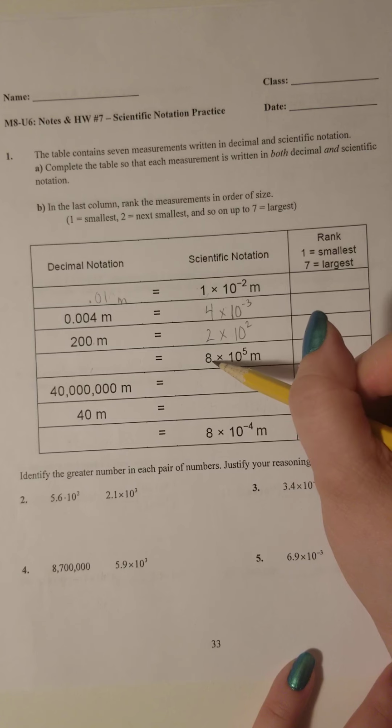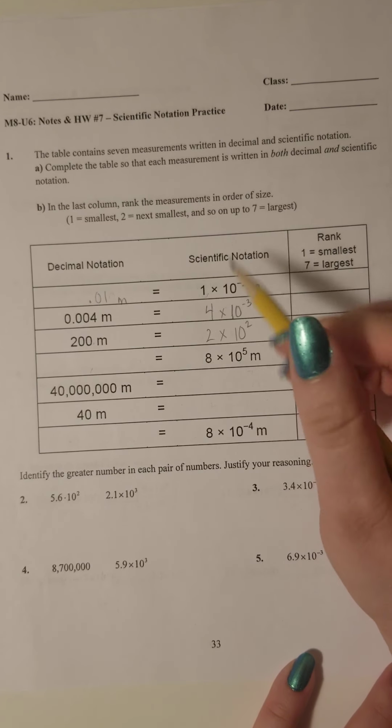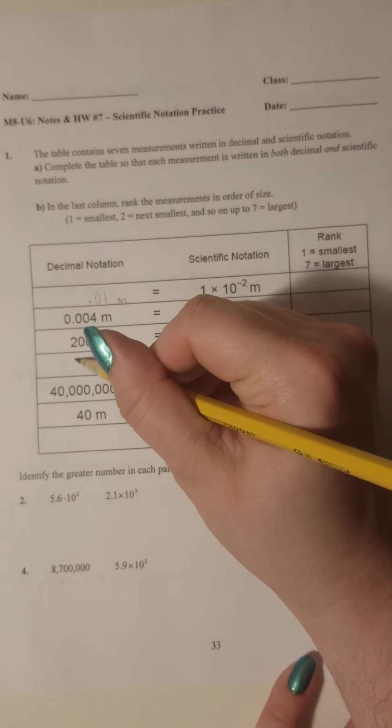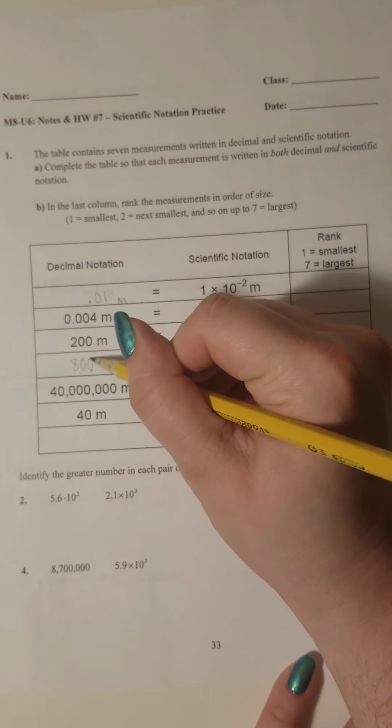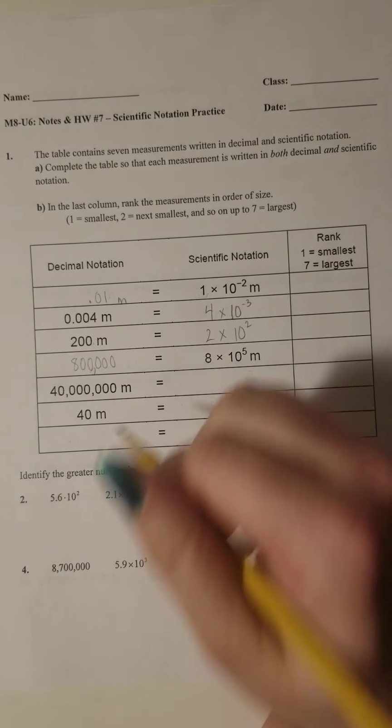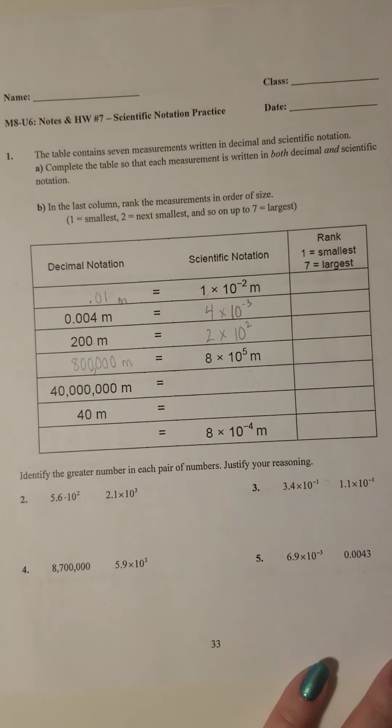So this one, right now, the decimal's right here, and this is a positive 5, so we'd be moving the decimal point that's after the 8, 5 units to the right. So 8, and then 1, 2, 3, 4, 5. And I just add my zeros where appropriate, and again, this is in meters, so I'm just going to leave that like that.